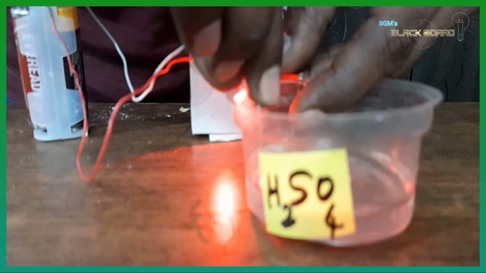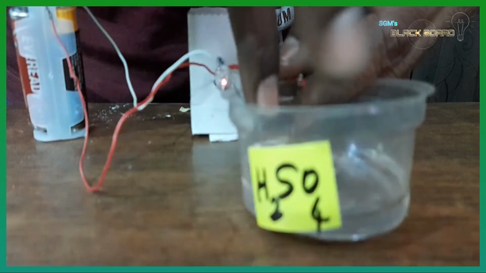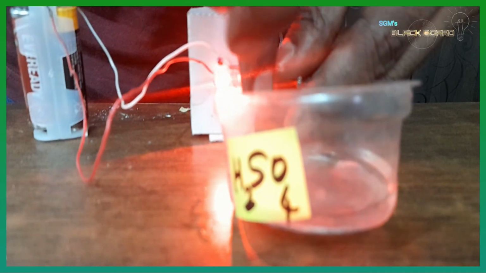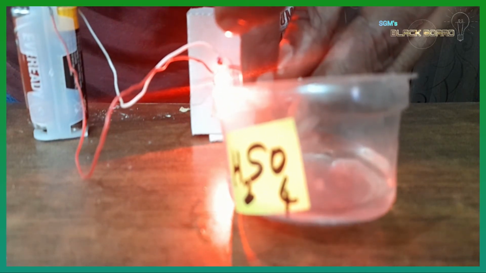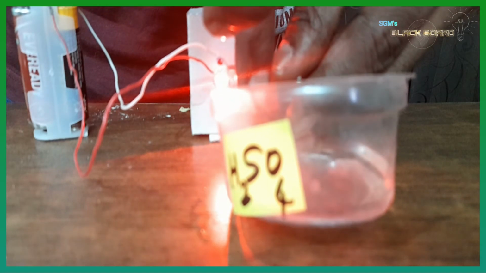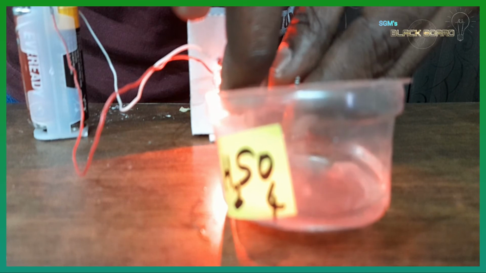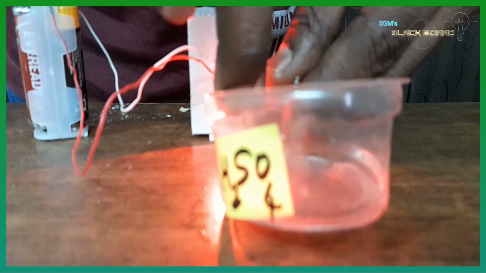Just observe. So here is what happens when I put the electrodes into sulfuric acid solution. Just observe the intensity of the bulb. Here the bulb has glowed. Just observe the intensity of the bulb. So the bulb is glowing brightly.